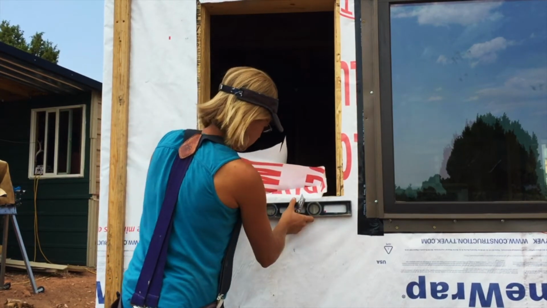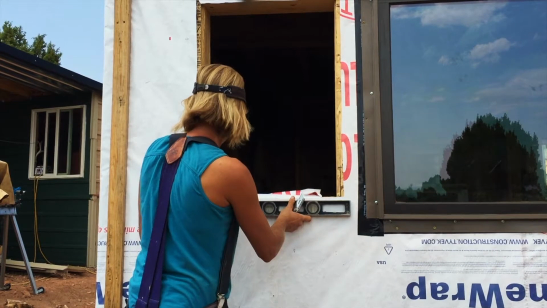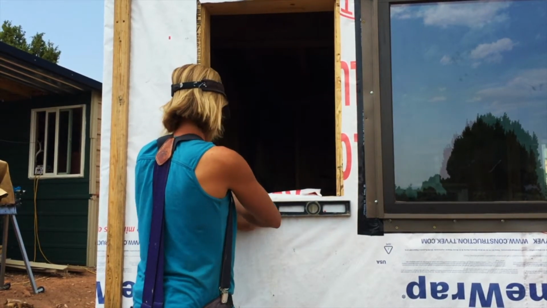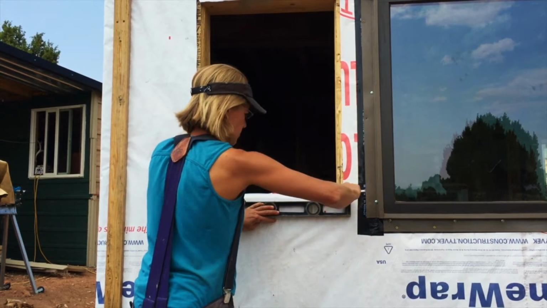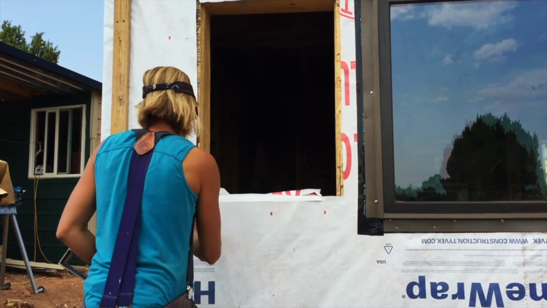There are lots of different ways to flash a window. I'm just showing one. So here we have our house wrap, and I'm going ahead and cutting it out on the bottom and both sides, and I'm cutting it back. You can actually leave flaps that you staple around on the inside for this bottom and both sides.